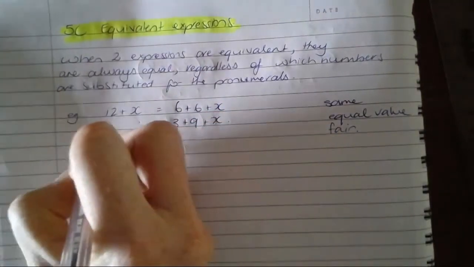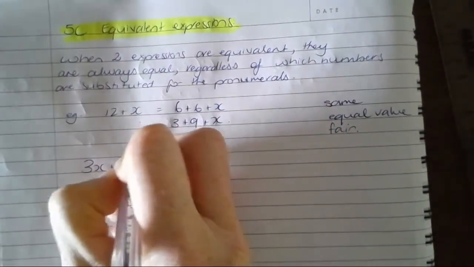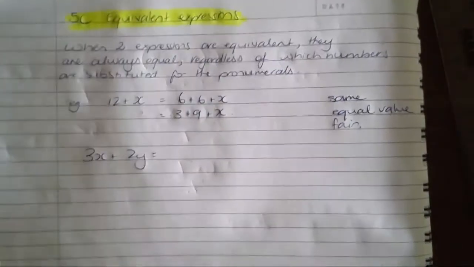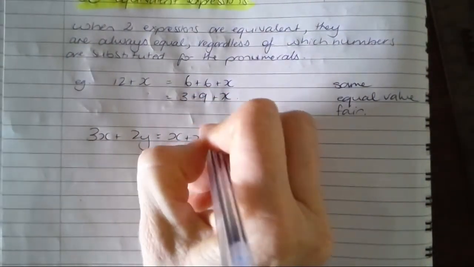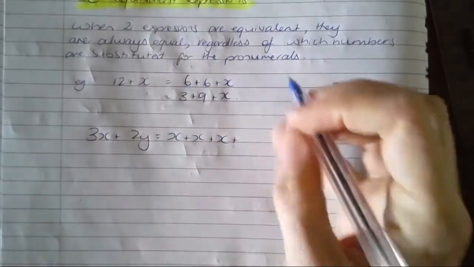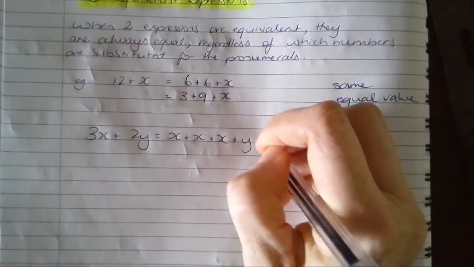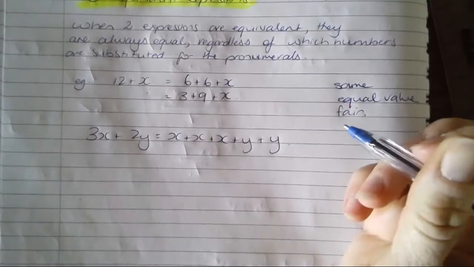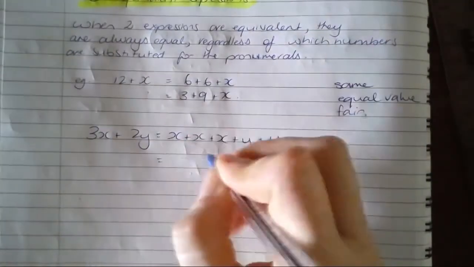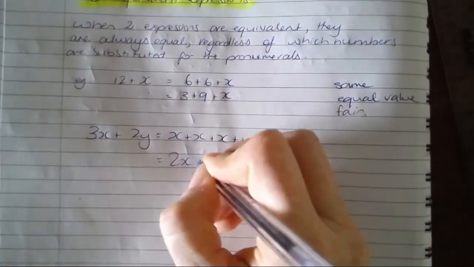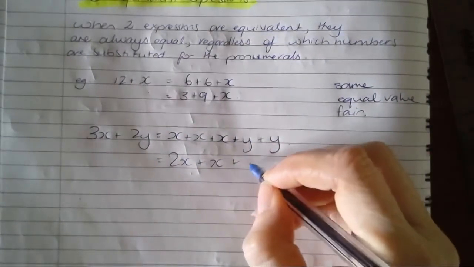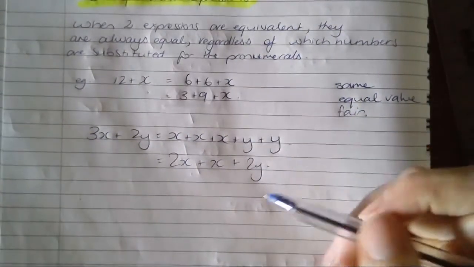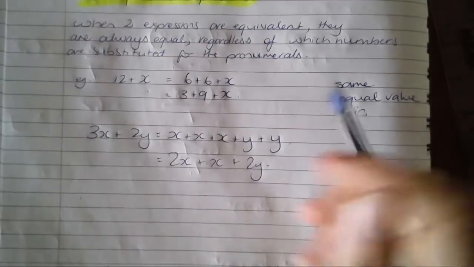Alright, let's say I had 3x plus 2y as an expression. I could say that x plus x plus x plus y plus y means the same thing. Or I could have 2x plus x, making 3 altogether, plus 2y. Okay, or any of those sort of combinations.